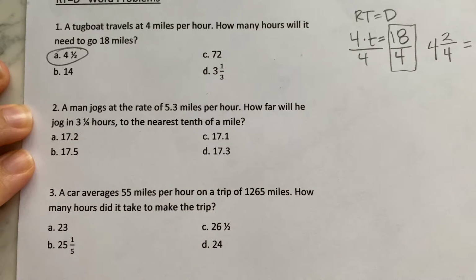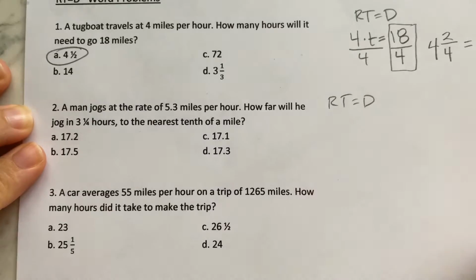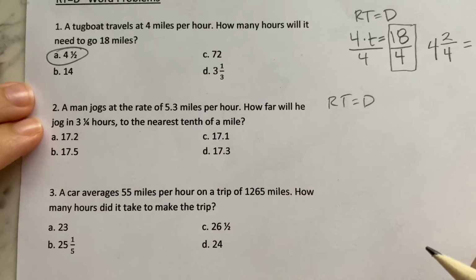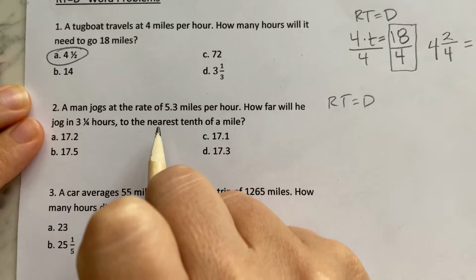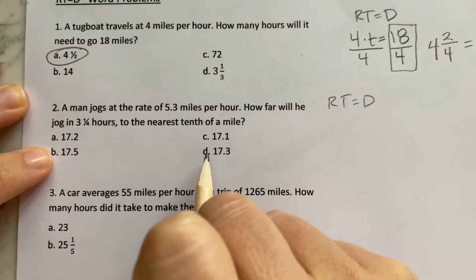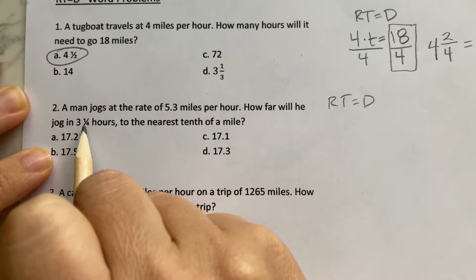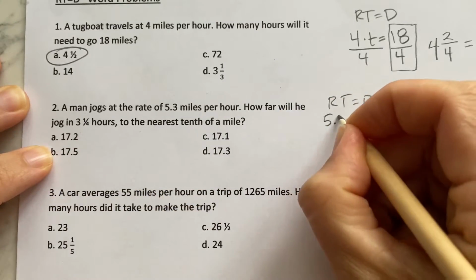All right, it says a man jogs at the rate of 5.3 miles per hour. How far will he jog in 3 1/4 hours to the nearest 1/10 of a mile? So in this case, since my answers are all in decimals here, I'm going to change this 3 1/4 fraction to a decimal. So our rate is 5.3.